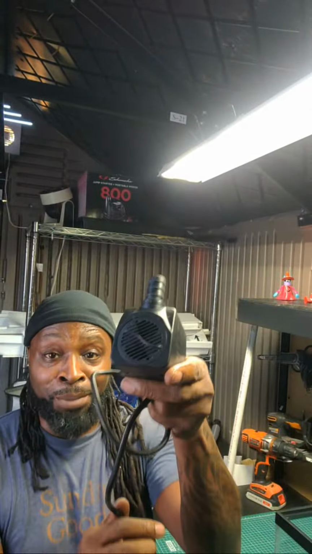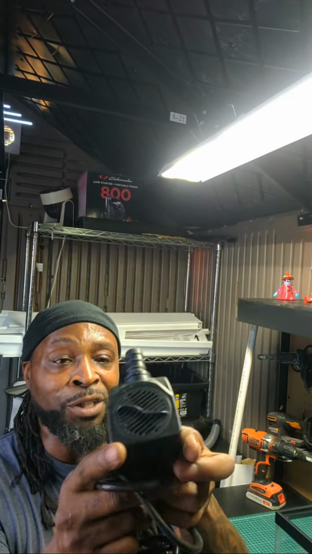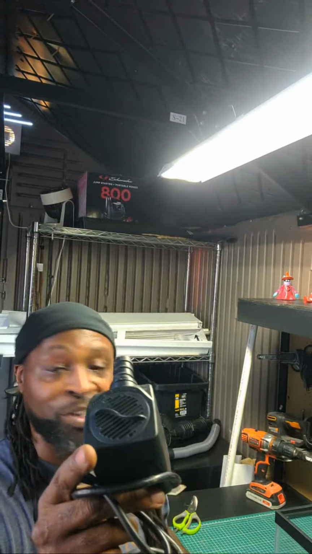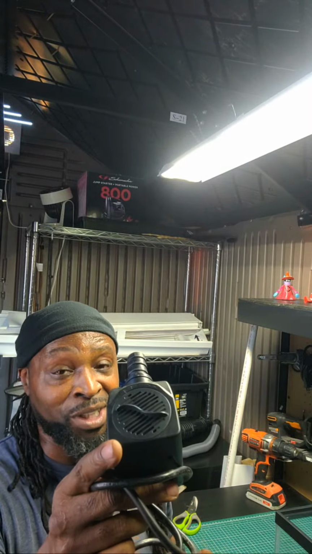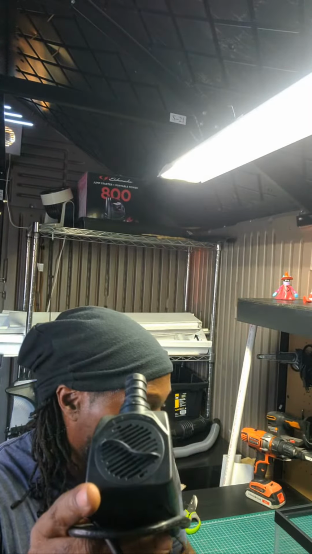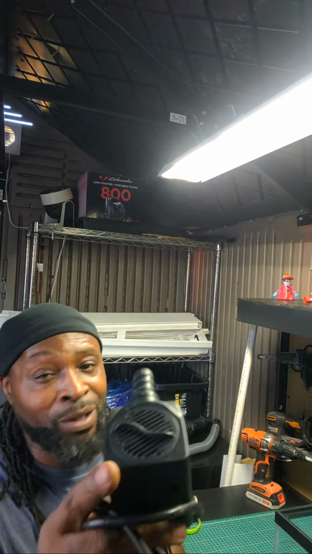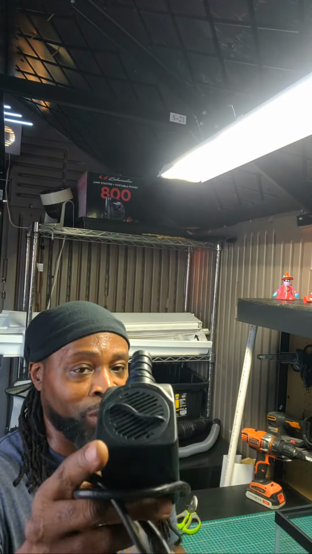So now we have our pump, but in this case, we're not using this 30-watt pump. This is really oversized for this 5.5-gallon tank we're using. So in our case, we're going to be using a 14-watt pump, which is less than half the strength of this one.